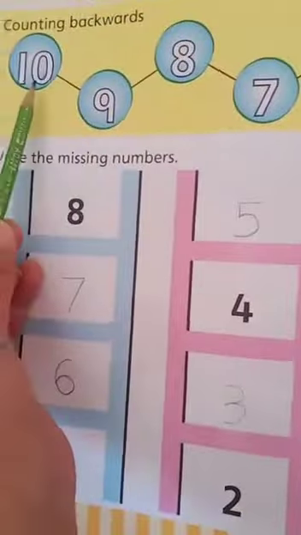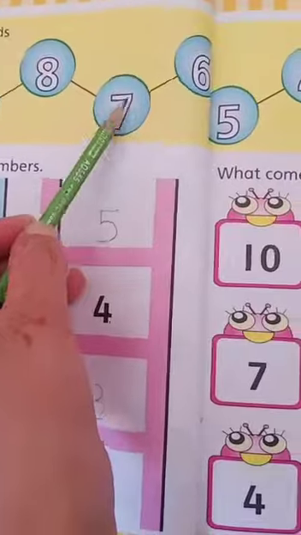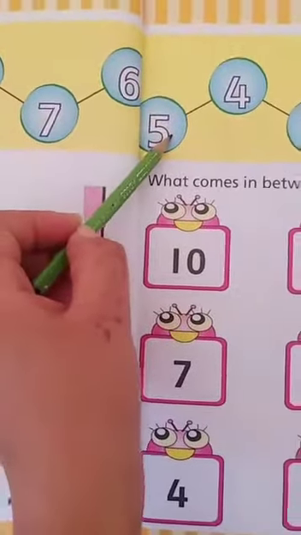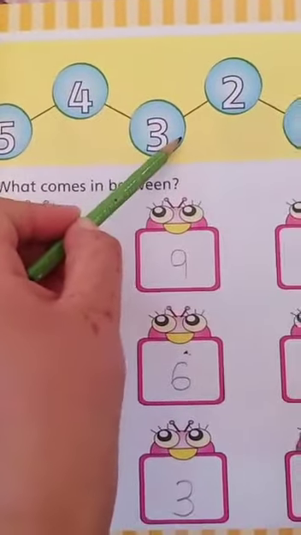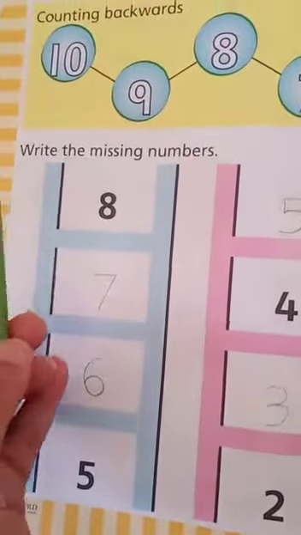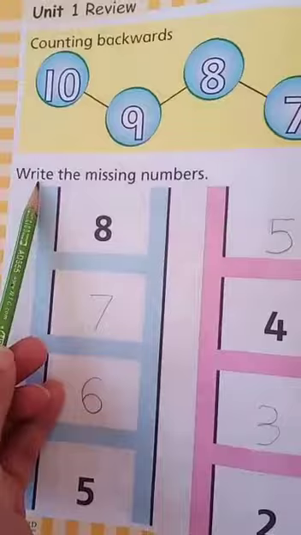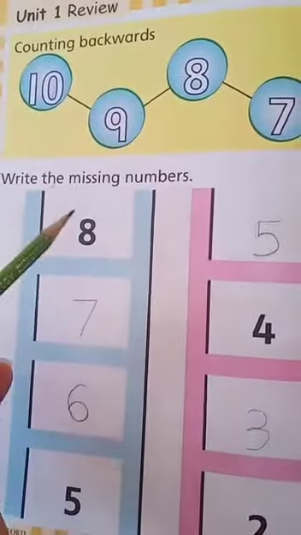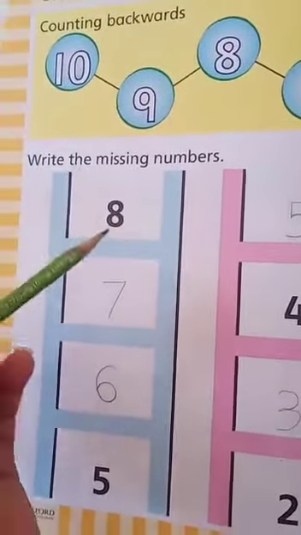Repeat with me. 10, 9, 8, 7, 6, 5, 4, 3, 2, 1. Okay students, here we will learn to write the missing numbers. Here we will write down the missing numbers.